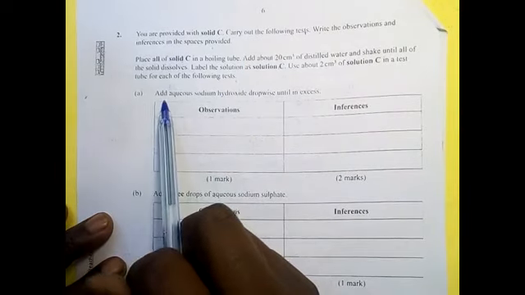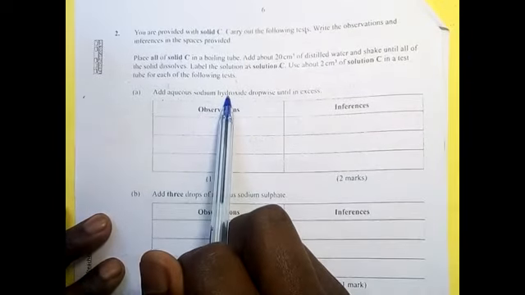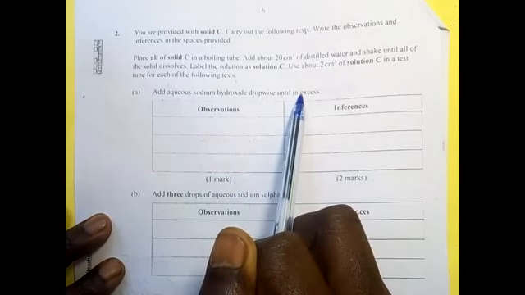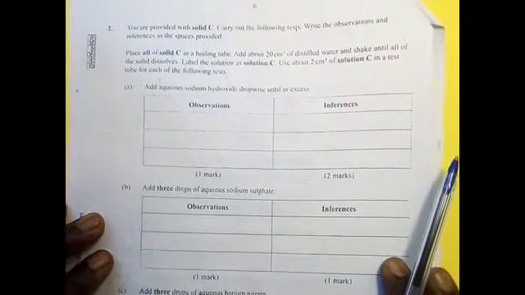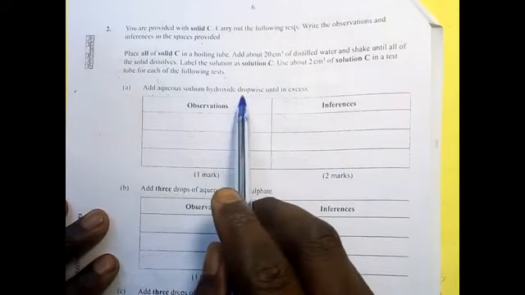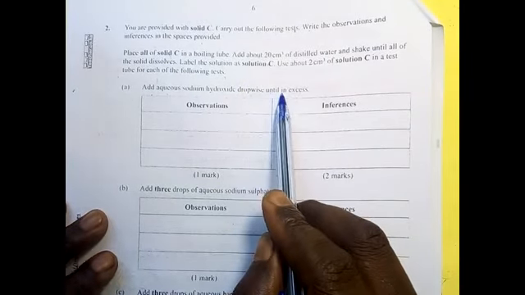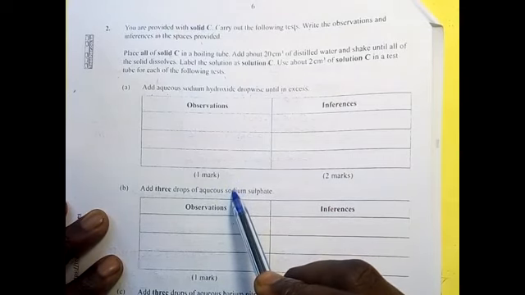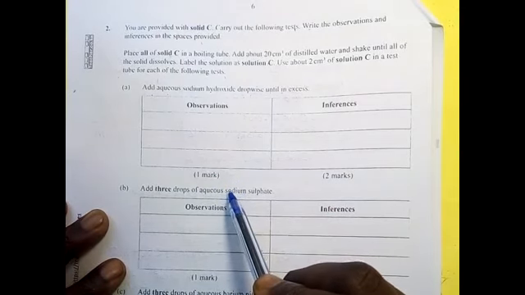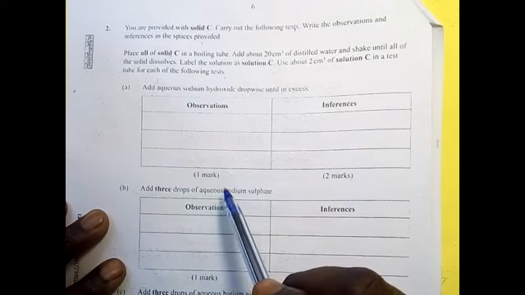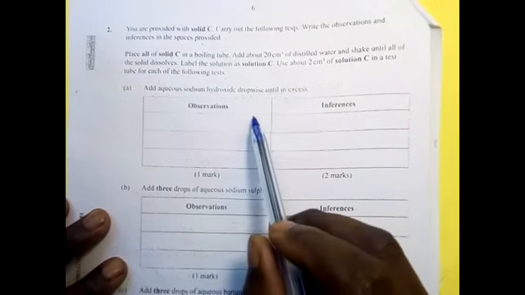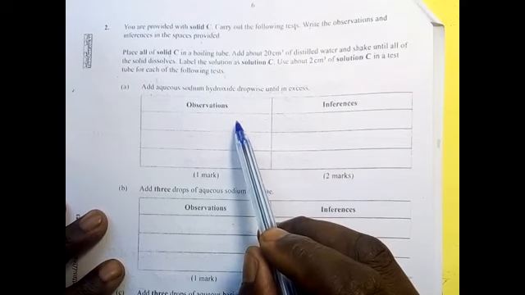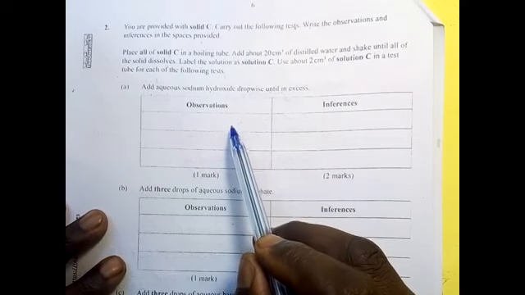A. Add aqueous sodium hydroxide dropwise until in excess. This is now where the students go wrong. When you are told to add dropwise until in excess, it means: first use 2 drops and make the observation, see what will happen, and afterwards add the sodium hydroxide in excess and make another observation, because here you are expected to make 2 observations at once.